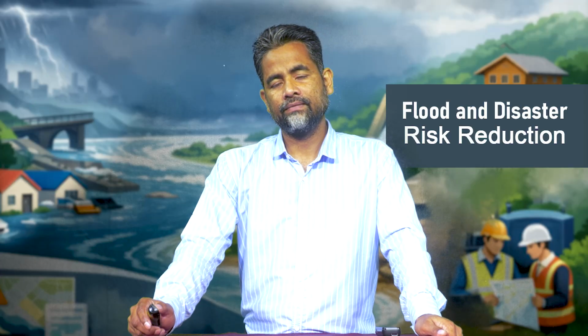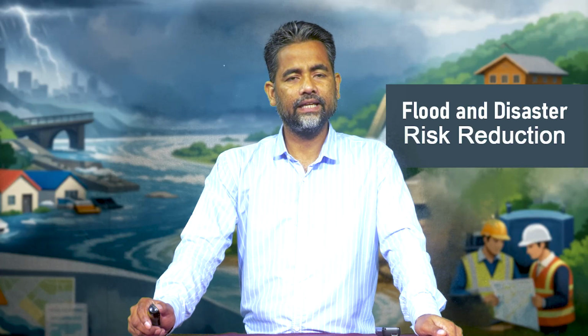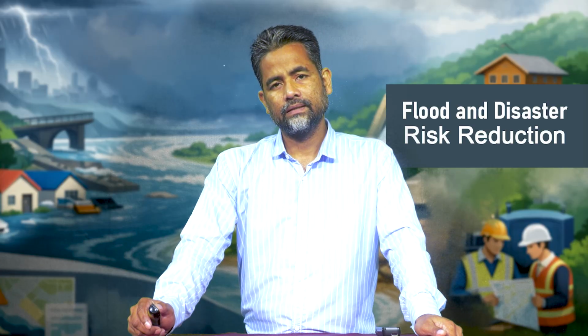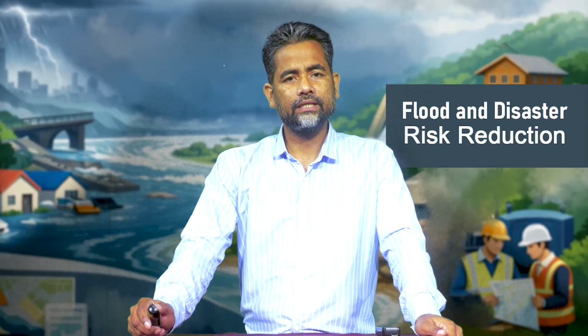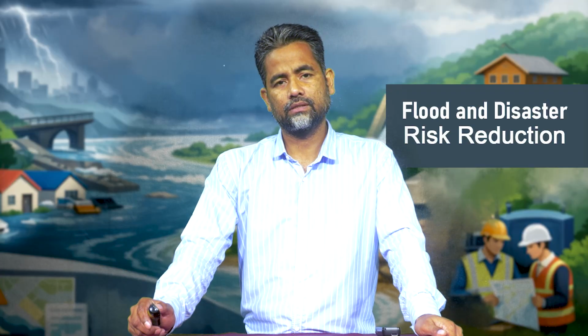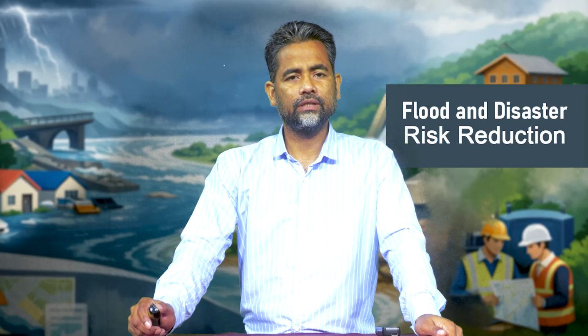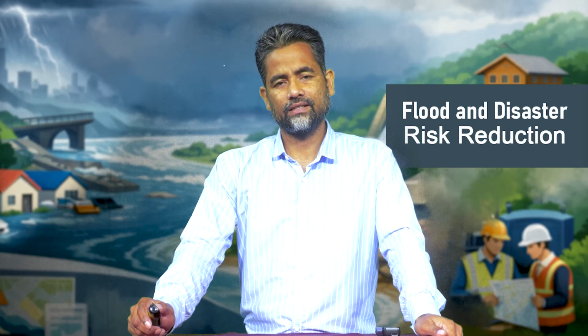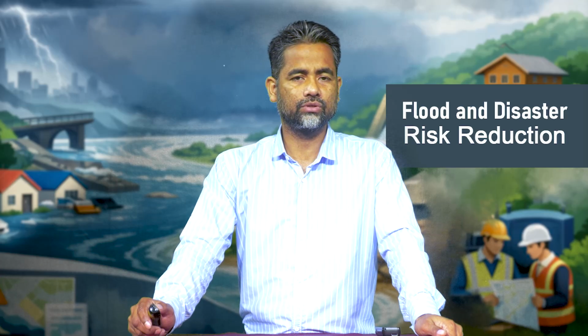Cloudburst and extreme rainfall events. Sudden, very heavy localized rainfall, that is cloudburst, in hilly or mountainous regions causes flash floods within minutes to hours. These events are common in the Western Ghats, Himalayas, and Northeast India, leading to devastating flash floods. For example, Himachal Pradesh and Uttarakhand.